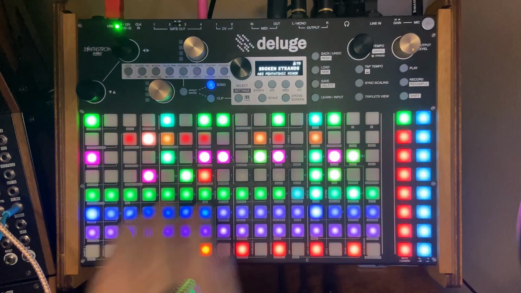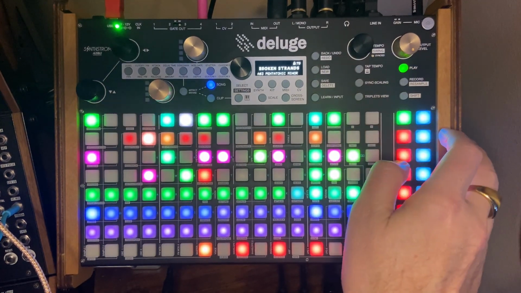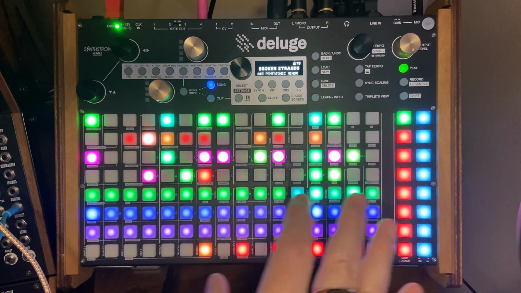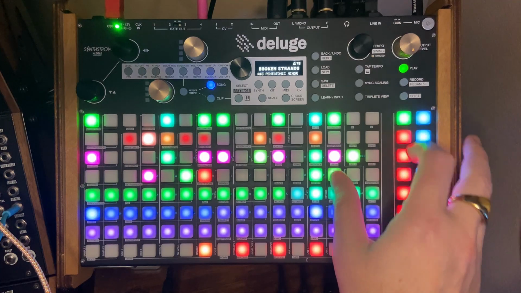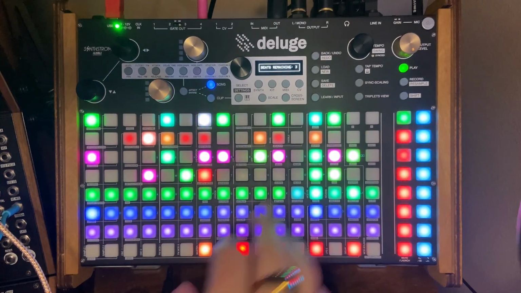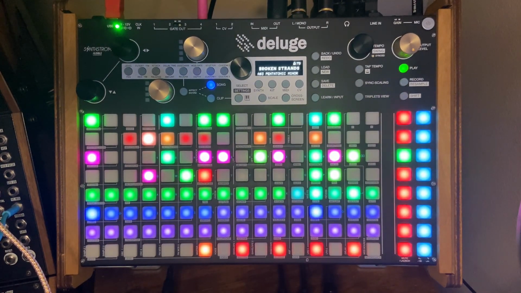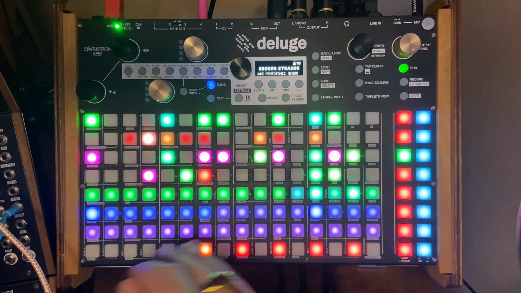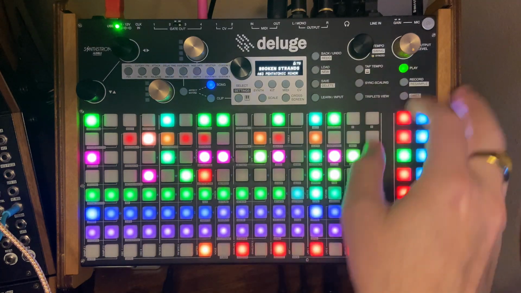Let's compare them. This was the original, my simple one that I was just brainstorming on. And then this is the one that we created with the custom kit. Same pattern. The only difference is there's a little bit of automation on the delay.